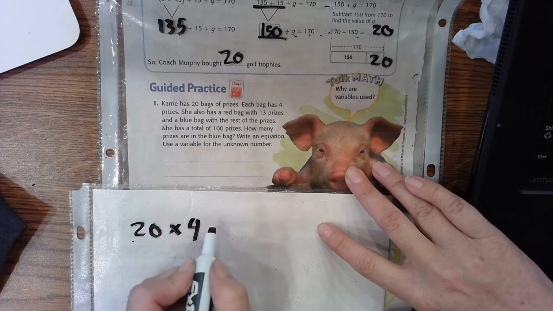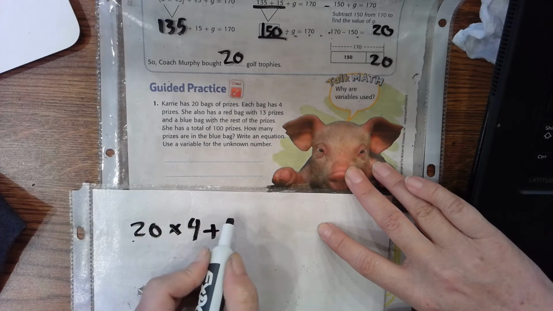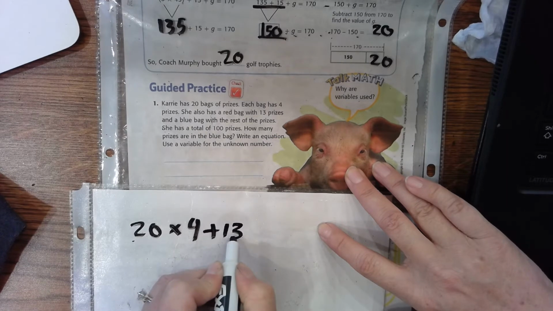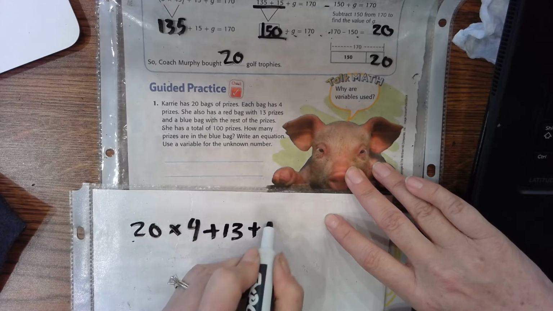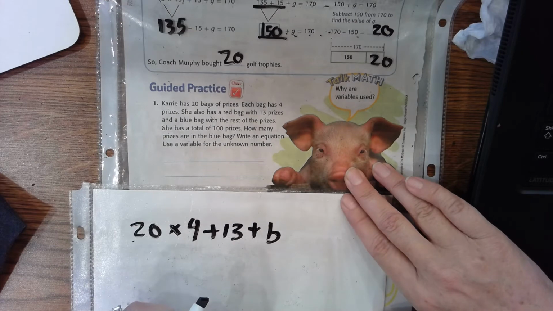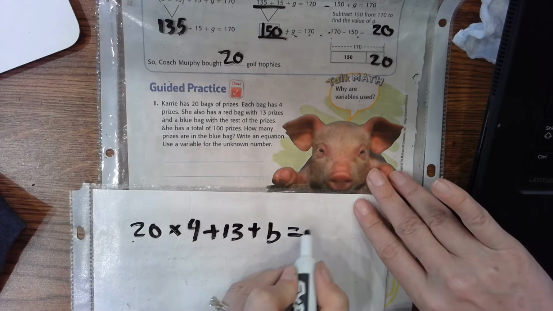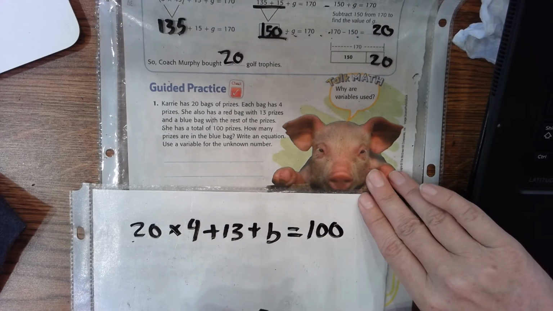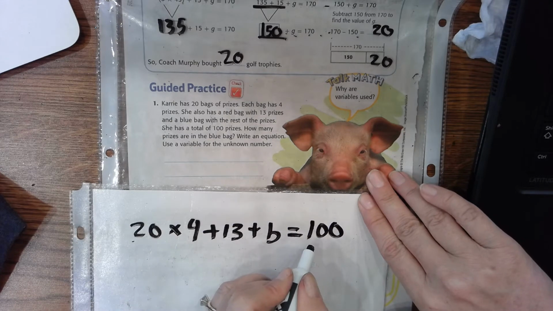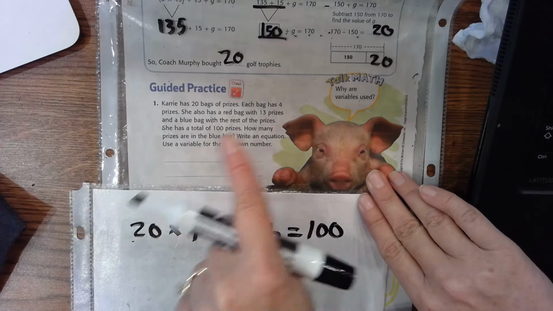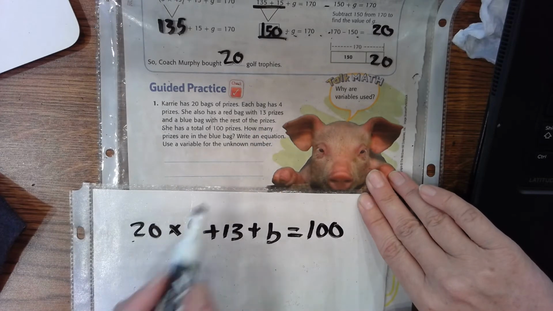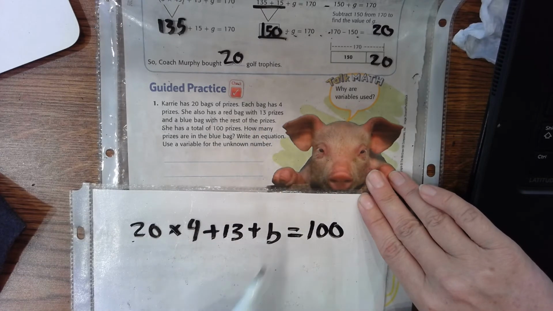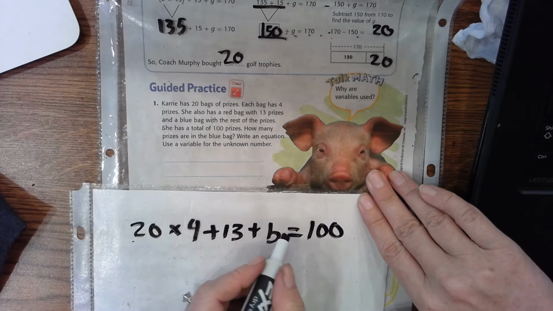She also has a red bag with 13 prizes and a blue bag with the rest of the prizes. She has a total of 100 prizes. So that's how that would be written as an equation, representing just what's in those sentences there. This is the words, this is the number sentence. So now we can work to figure out what B is.